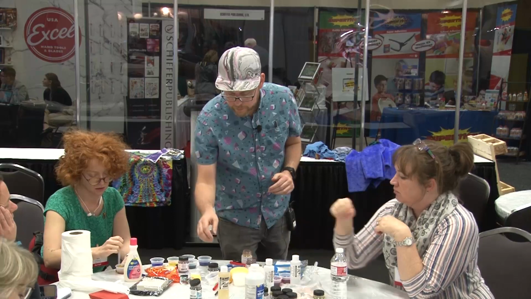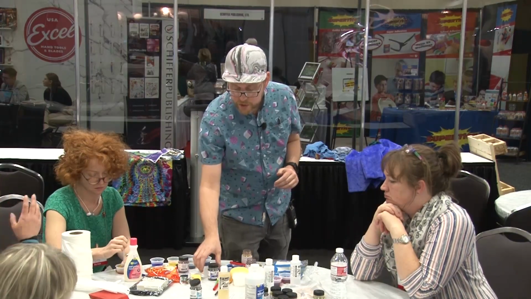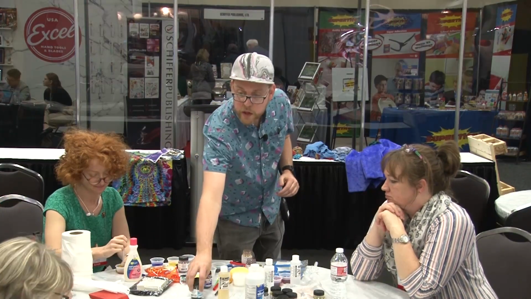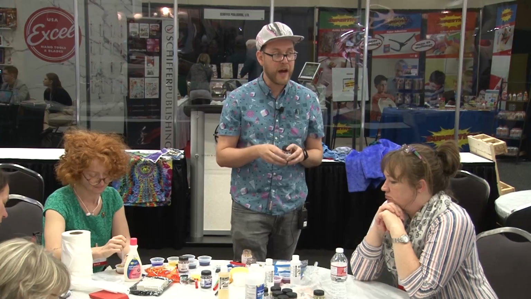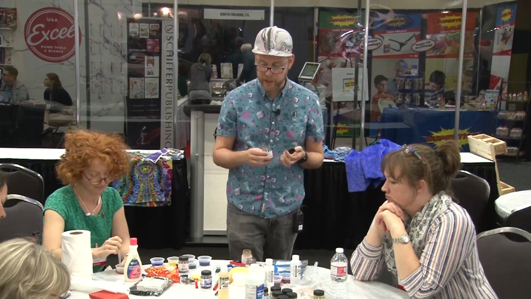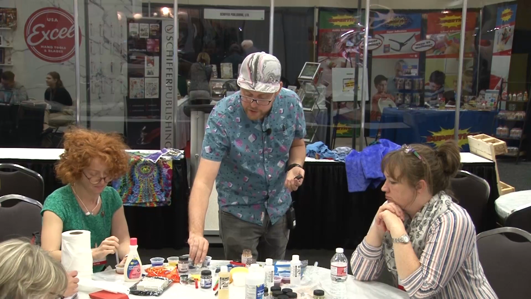And do you guys have a product that strips the color? Absolutely, we have color remover. Color remover takes the color out of the fabric without damaging it like bleach does. Yep.